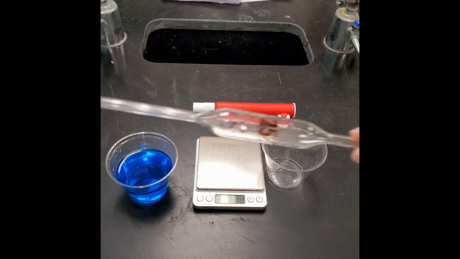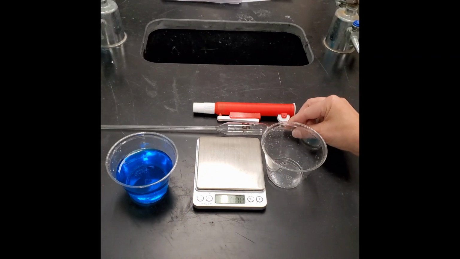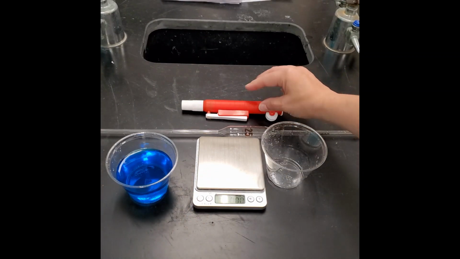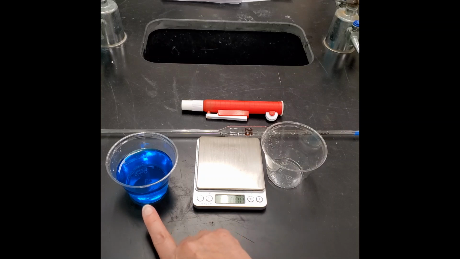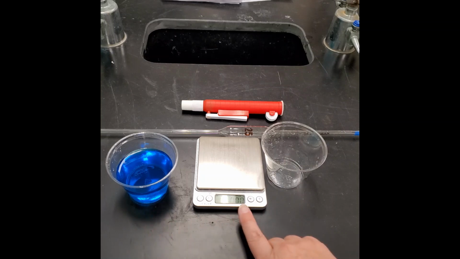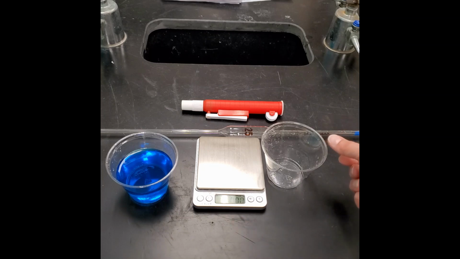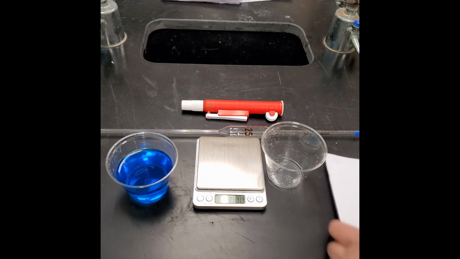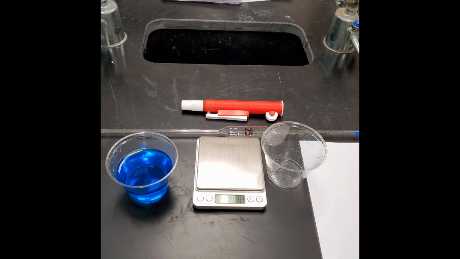Now the equipment that you're going to use, we have our pipette. This is a pipette filler, and I'm going to show you how to use it. You're going to have the solution that you're going to test, whether it's your reference solution or the unknown solutions. You're going to have a balance, and you're going to have a cup, something to contain the liquid to deliver into. And then you're going to have your spot where you can write your data down.